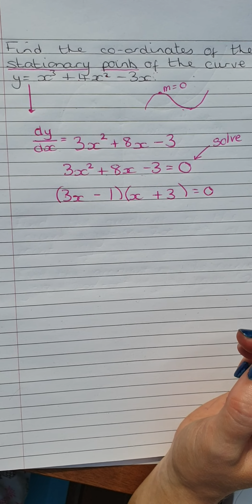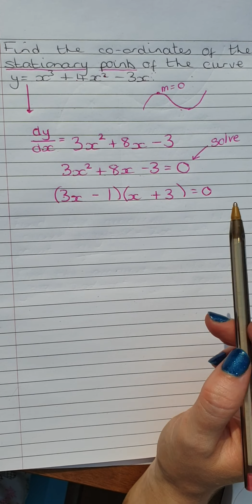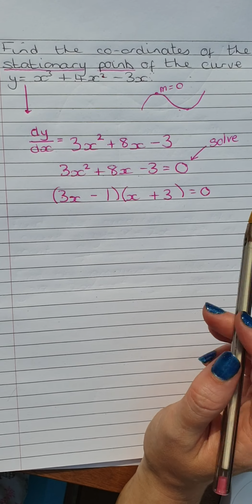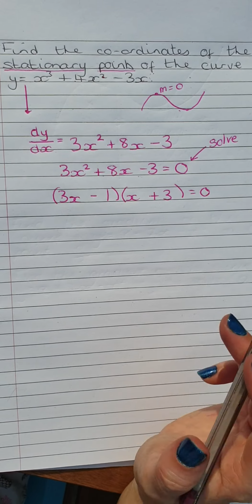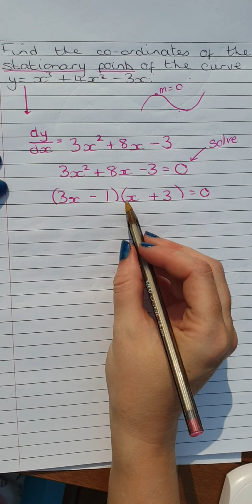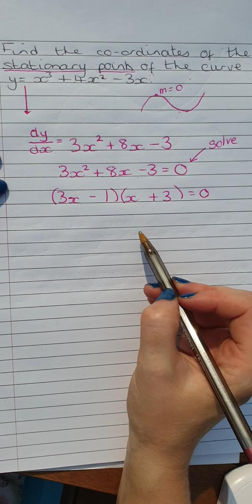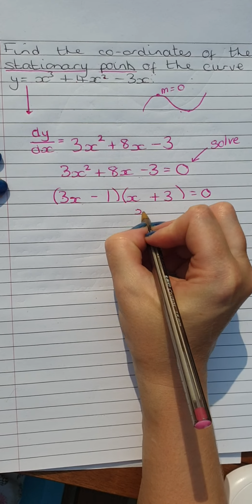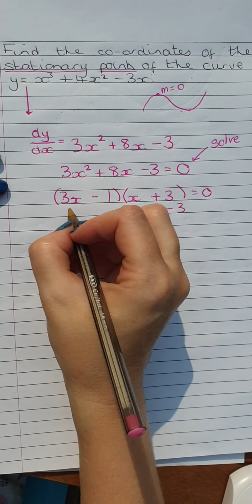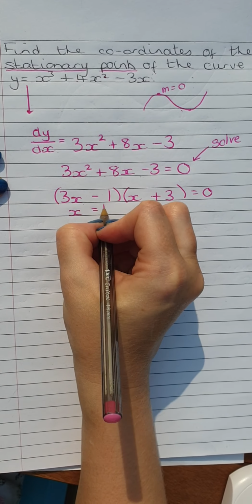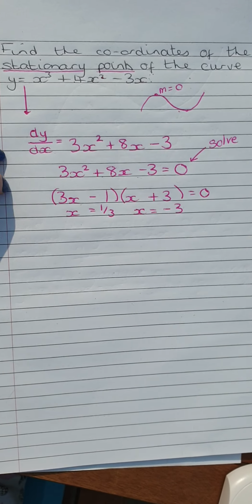You could use the quadratic formula if you want: minus b plus or minus square root of b squared minus 4ac, all over 2a. Whichever you prefer. Once I've got this, I need to know what the two values of x are. For this one, you should remember from GCSE, x is minus 3, or over here, x is a third.